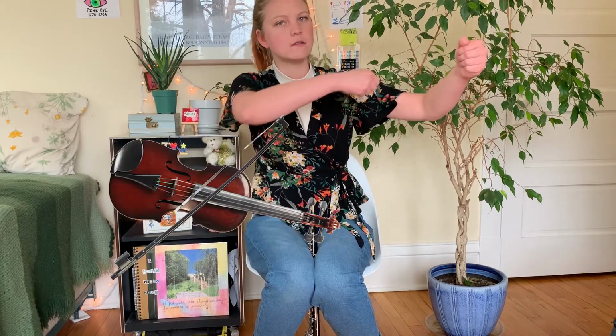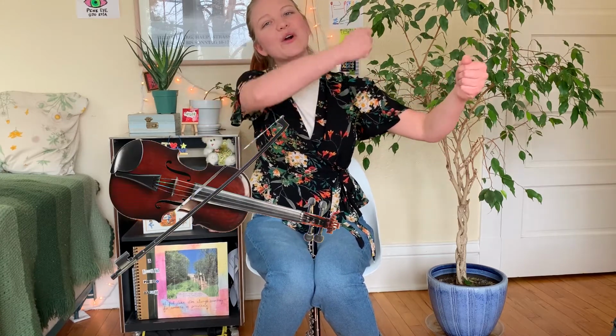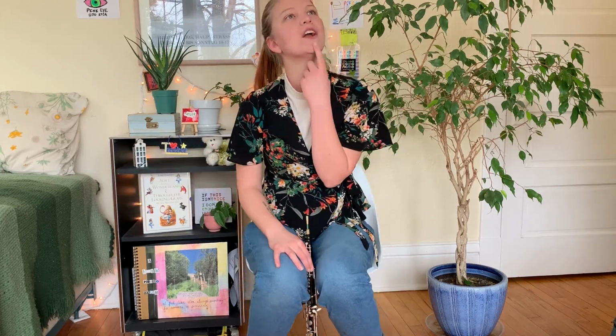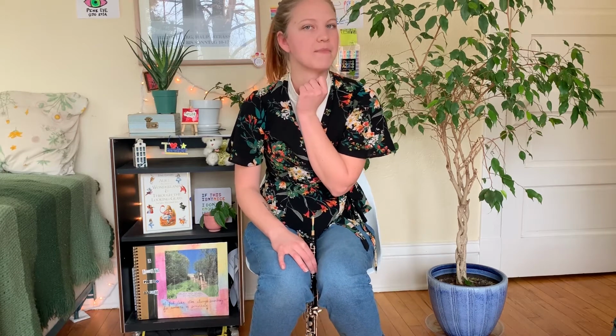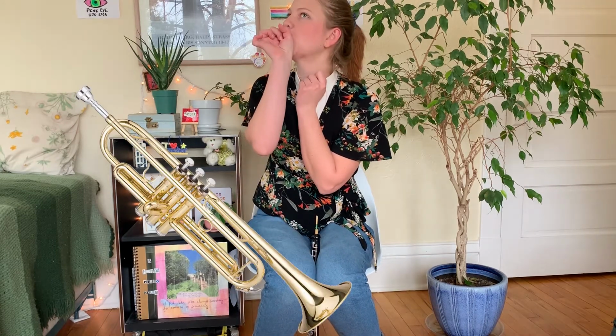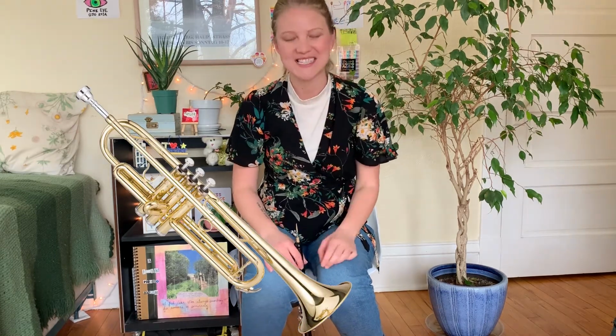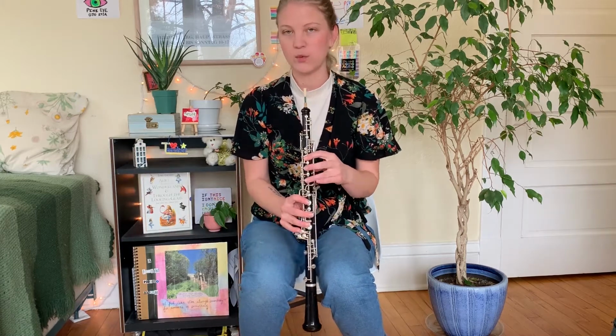There are lots of different kinds of instruments. Do you know instruments that you play like this? Where you move a bow over strings. Those are called string instruments. Instruments where you blow air into something metal. Those are brass instruments. And this one is a woodwind instrument.